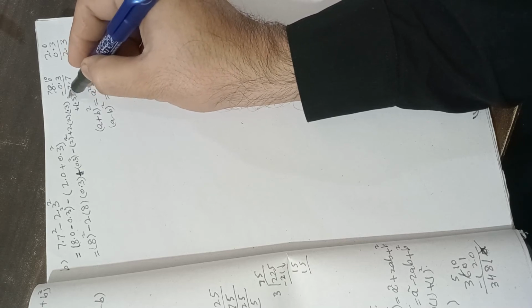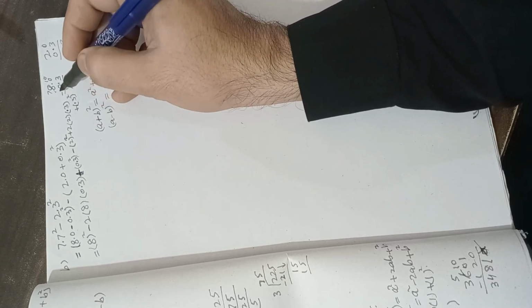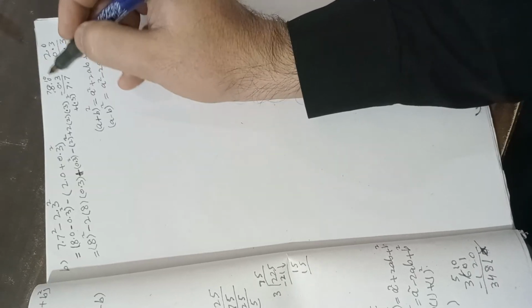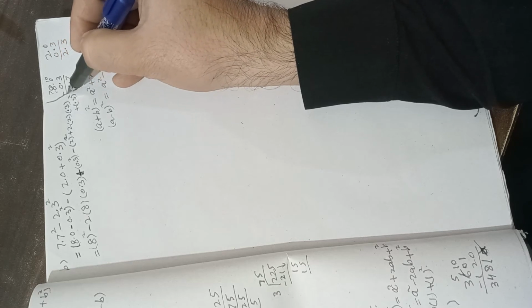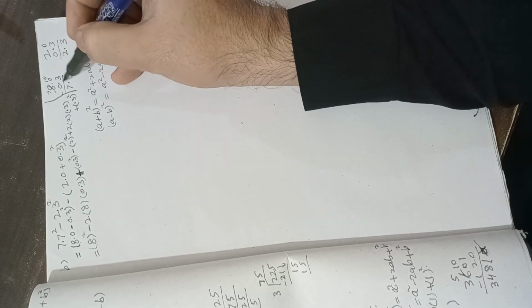Due to less space I am writing it like this. This was my rough working, sorry for this less space.